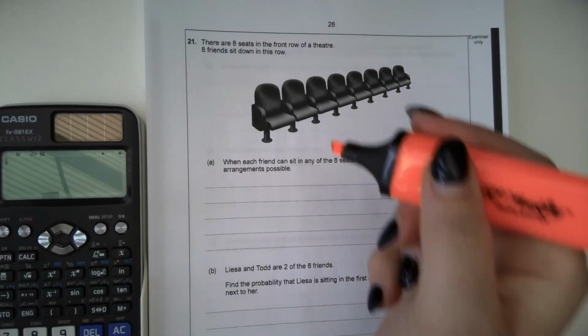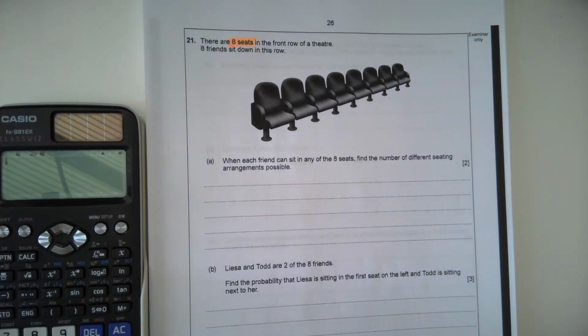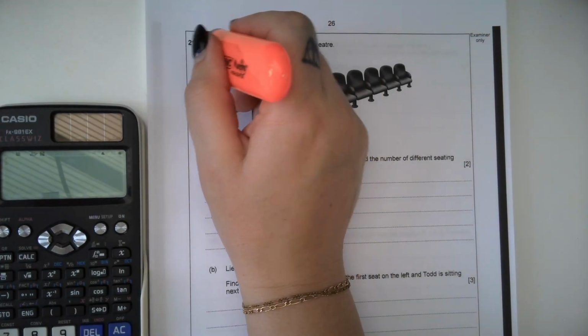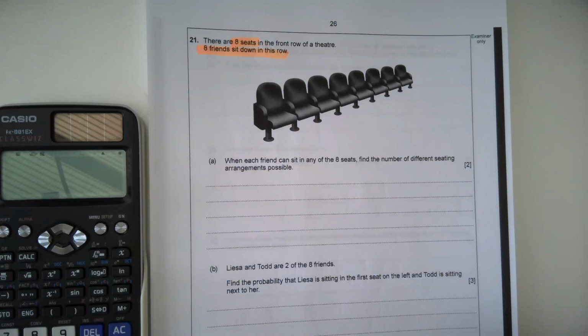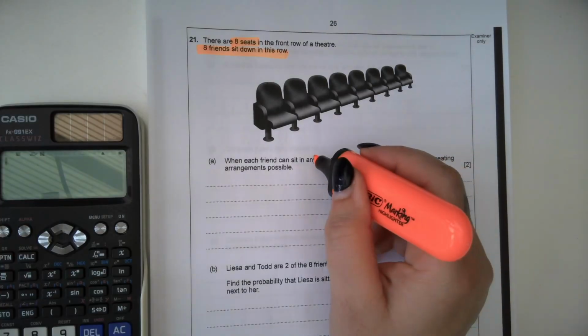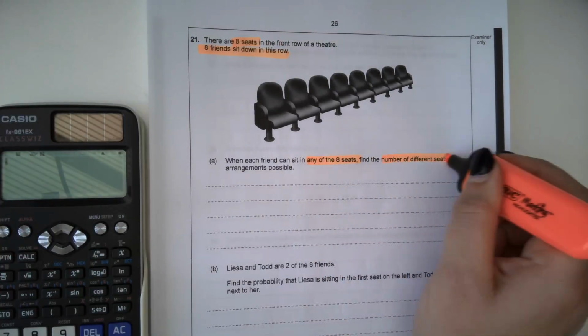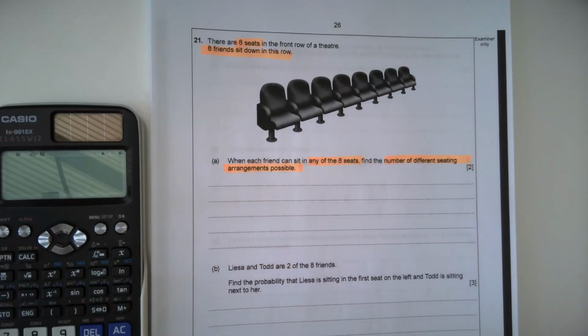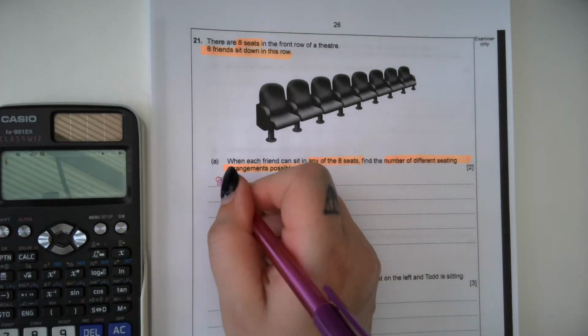Question 21. There are 8 seats in the front row of a theatre. 8 friends sit down in this row. Part A. When each friend can sit in any of the 8 seats, find the number of different seating arrangements possible. So if there's no conditions to which seat they sit in, we're going to do 8 factorial.